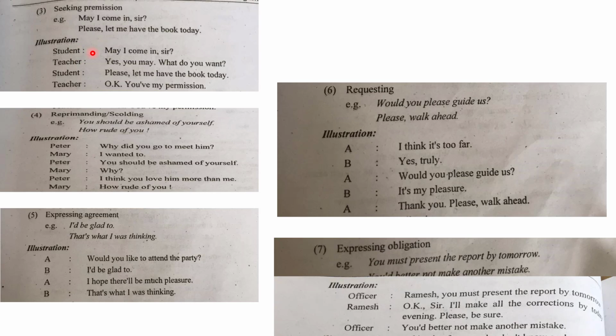So the student asks, may I come in, sir? Teacher, yes, you may. What do you want? Student, please let me have the book today. Teacher, okay, you have my permission.